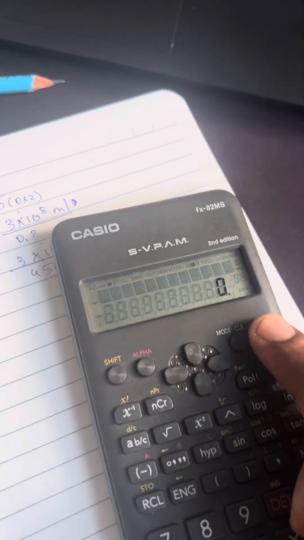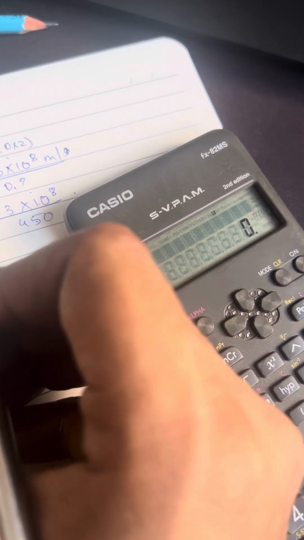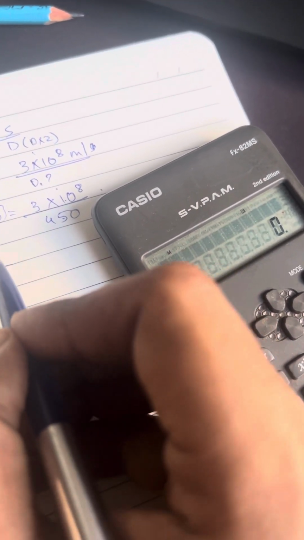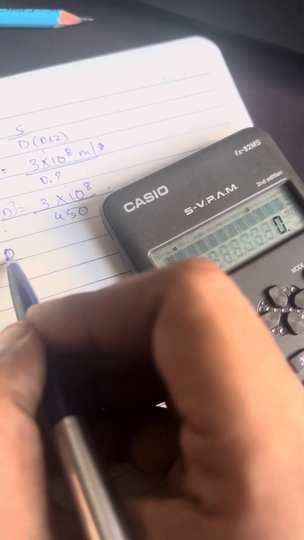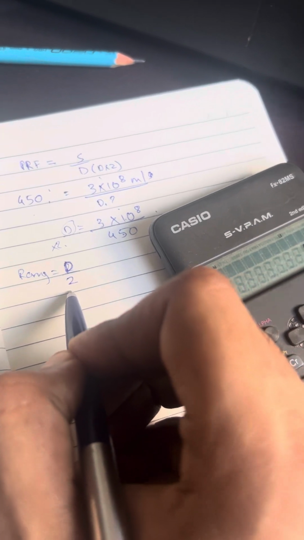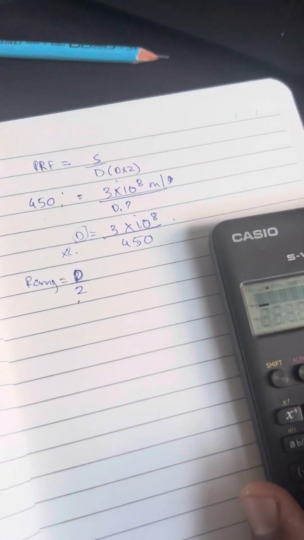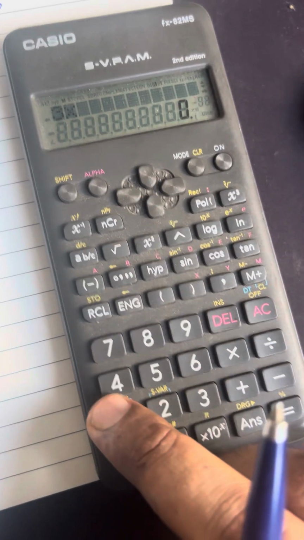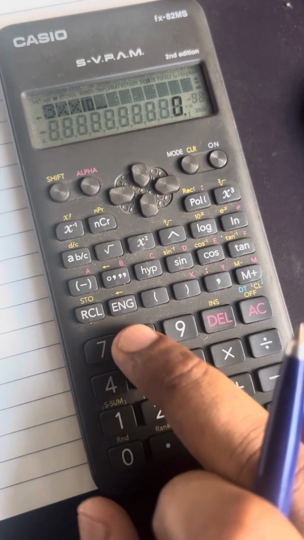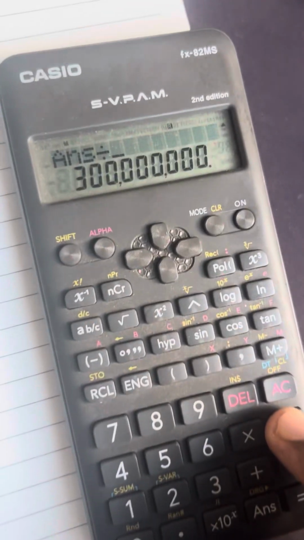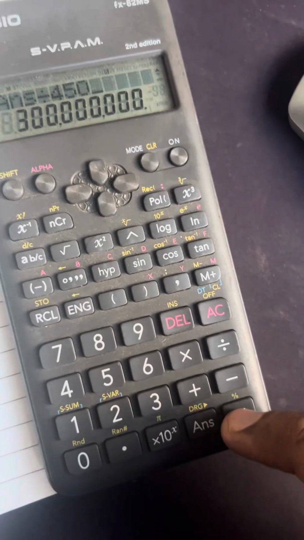So I quickly do scientific calculation. And remember this D is into 2. So in order for me to get range, D will be divided by 2. Remember this. So first I find D, then I divide D by 2. That is very important to remember. Otherwise the option will be wrong. So 3 into 10 raised to 8, divide by 450.